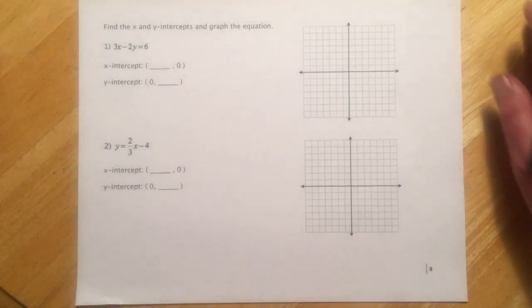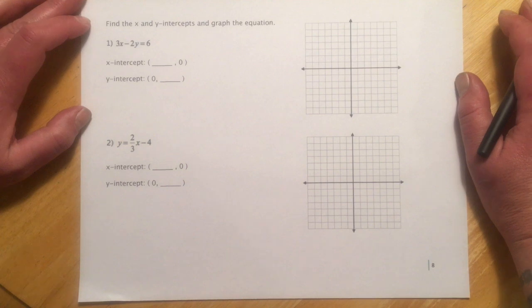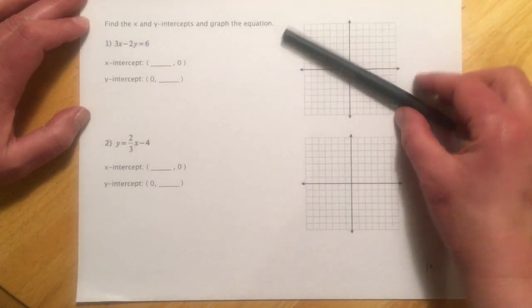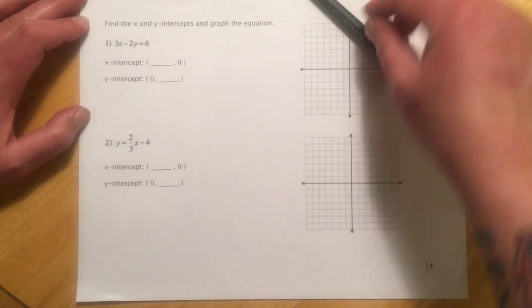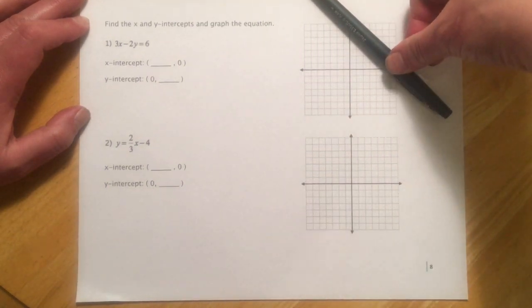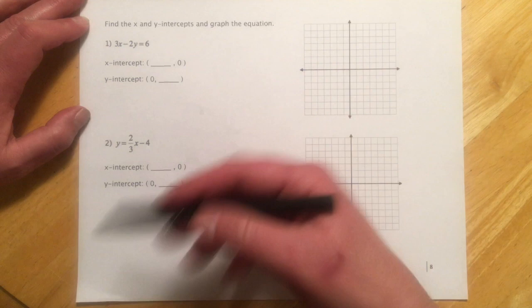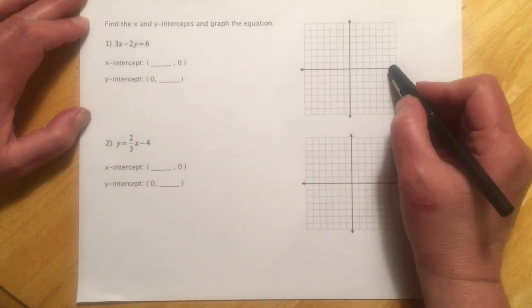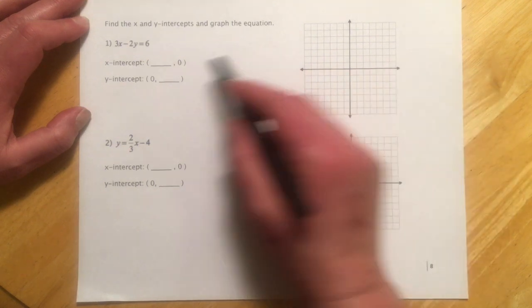Okay, this next one's about x and y intercepts. X and y intercepts are the places where the graph is crossing the axes. So we kind of think of this as the graph, that would be the y-intercept, and down here would be the x-intercept. If you're looking for an x-intercept, the y is always going to be 0 because you're going to be neither above nor below the axis.